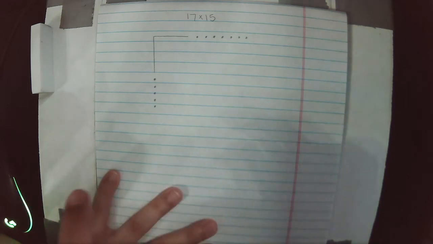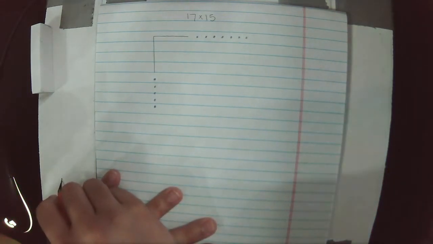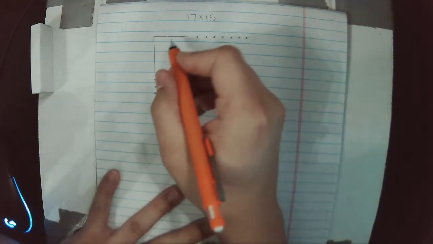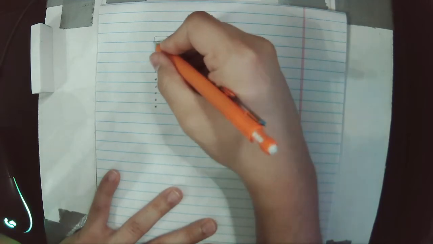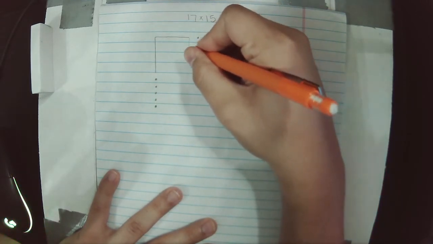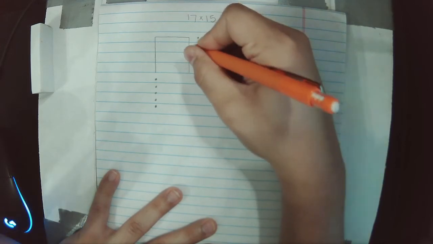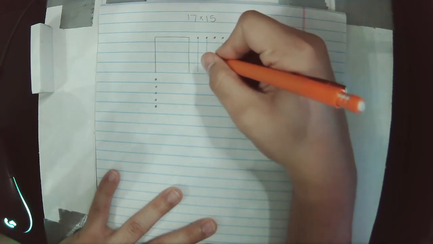Okay. Now I'm going to start making my copies or my clones or however you want to think about them. First, I'm going to make copies of the line. So here's my 10, my line. I'm going to make another copy at the end of that 10. Every time I see a dot, I'm going to make a copy of that line.